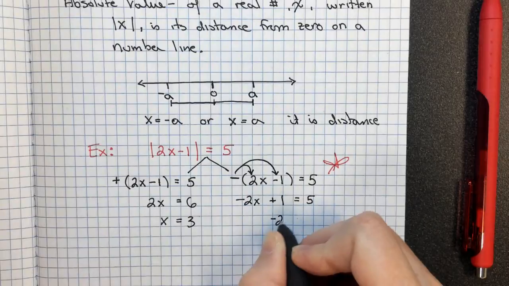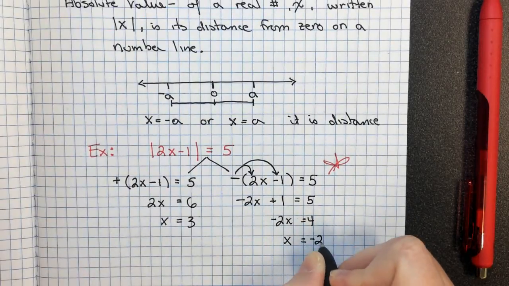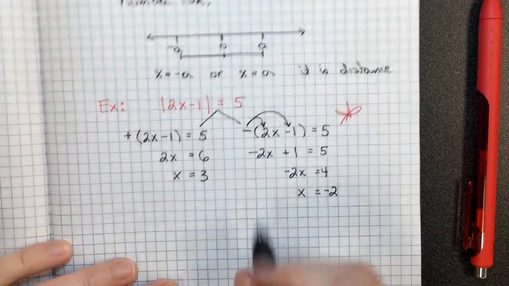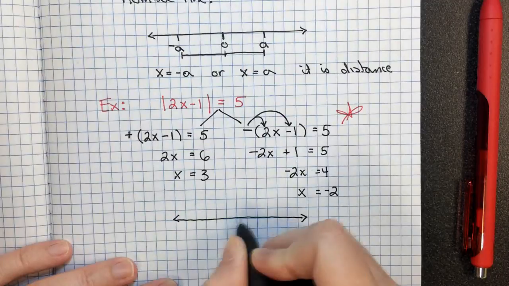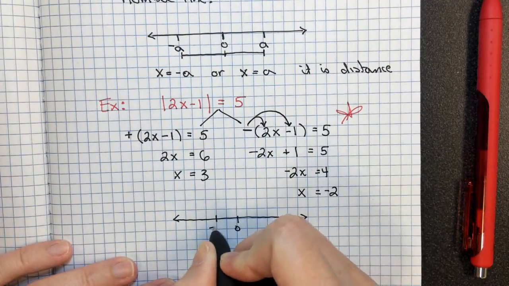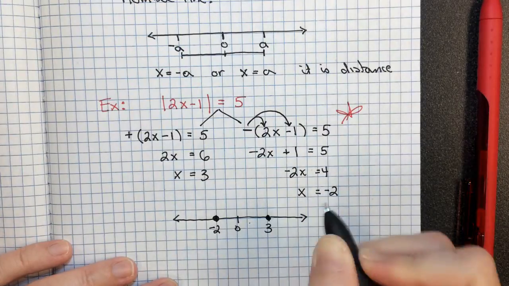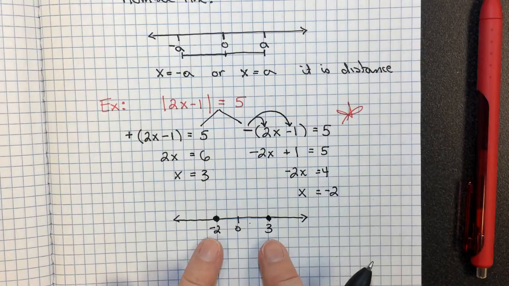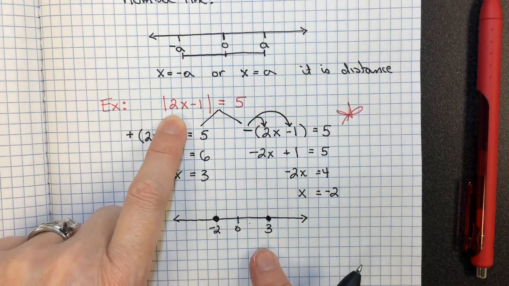The 1 moves over to become 4, and x equals negative 2. If I were to graph my solutions, I would have a 0, I would have a negative 2, and I would have 1, 2, and a positive 3.